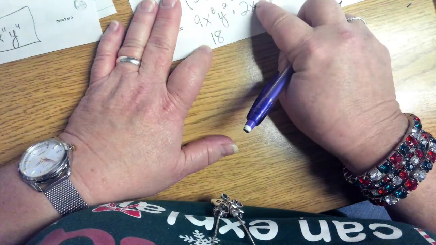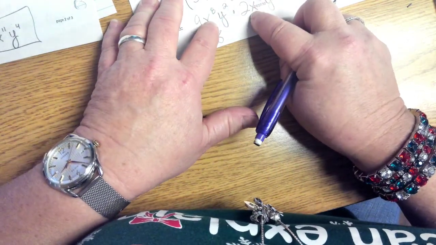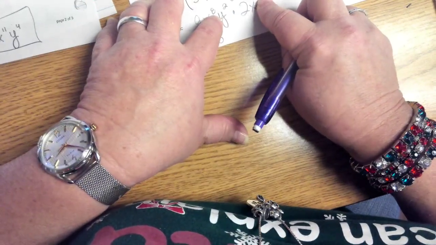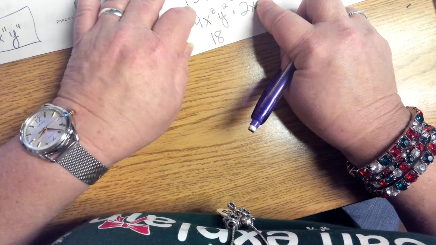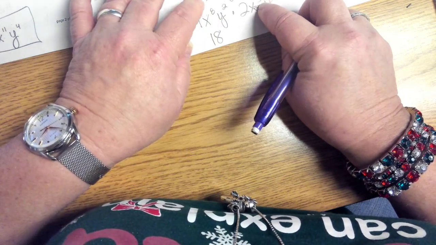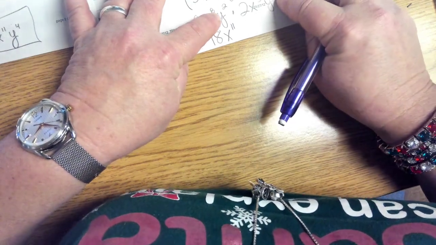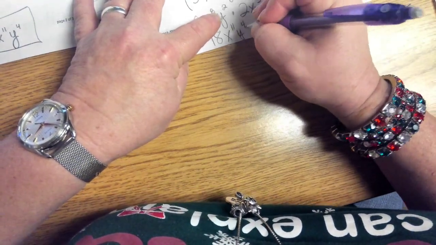We're just working on multiplying two bases that are the same with exponents. So we don't multiply, we add. So 8 plus 3 is what? X to the 11th. Y is 2 plus 2, which is y to the 4th. And that is the simplified form of that expression.